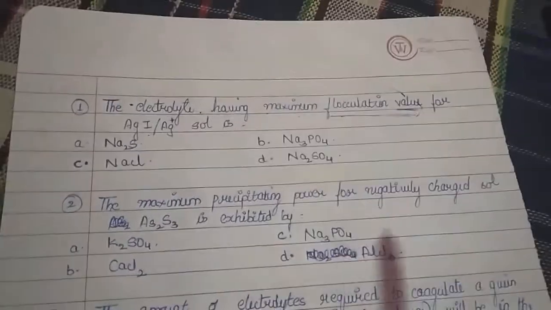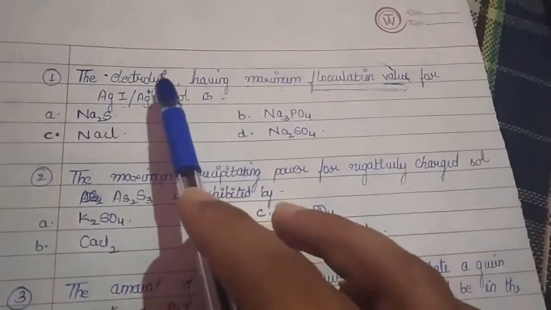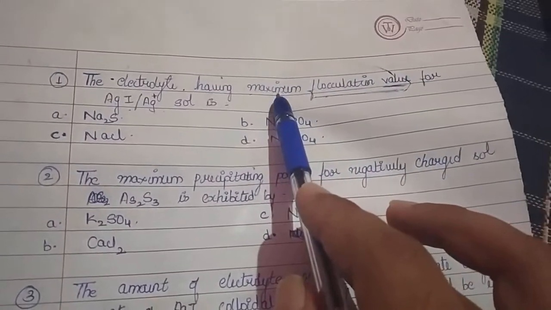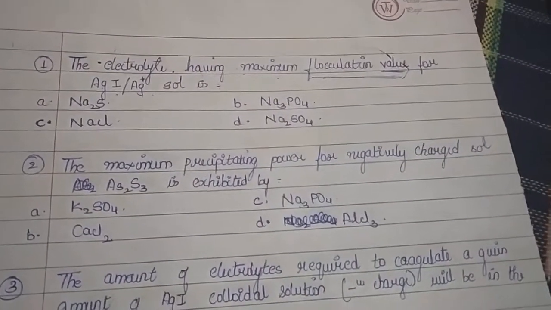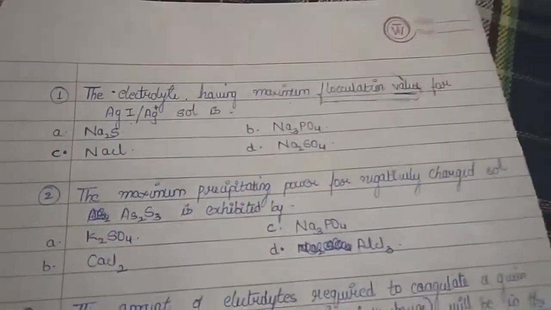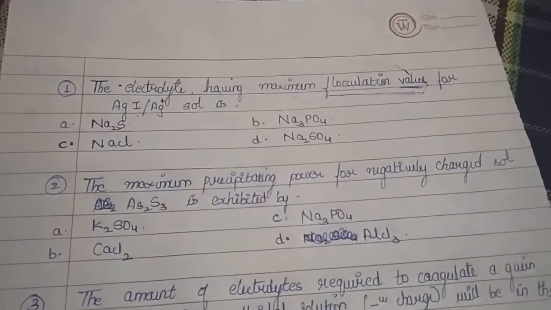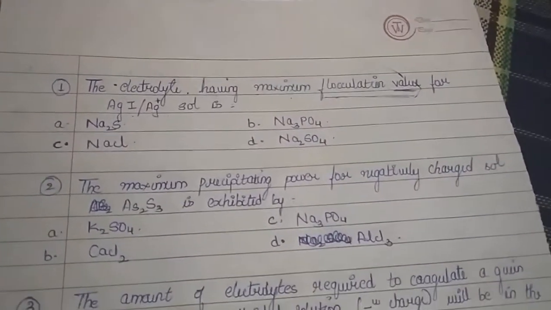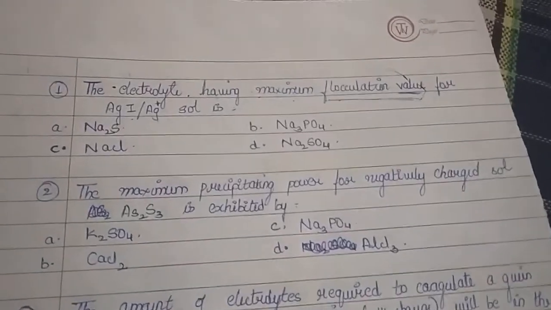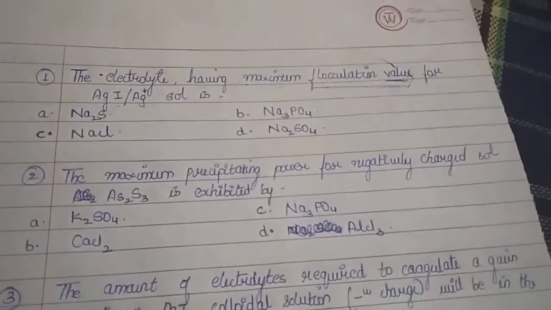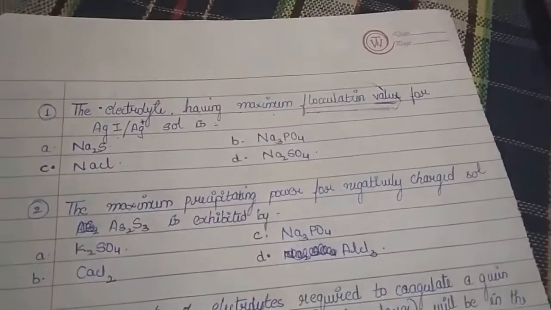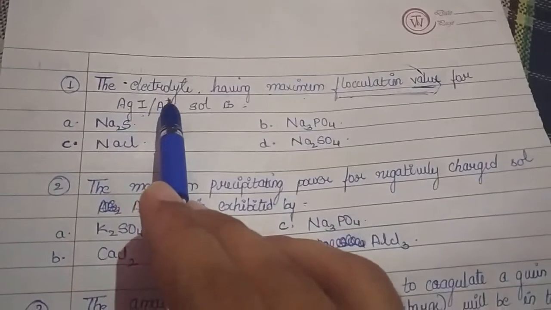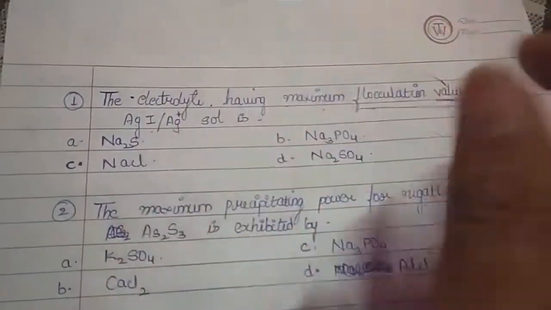Okay, second hint. But what is the question? We want to find the electrolyte having the maximum flocculating value, which means the least flocculating power. What does least flocculating power mean? According to Hardy-Schulze, the greater the valency, the greater the flocculating power. So now I have to find the lesser valence, the least valence. The least valence means the least flocculating power and the maximum flocculating value. So here, of course, it is a positively charged sol, so for the Na2 plus, how can I write it?